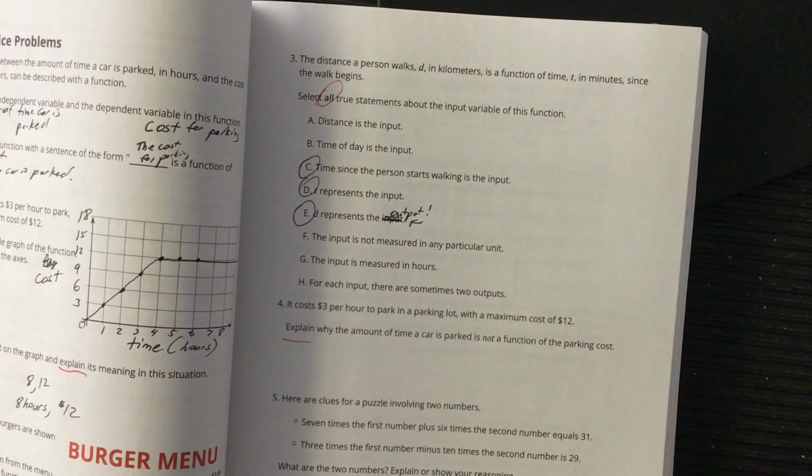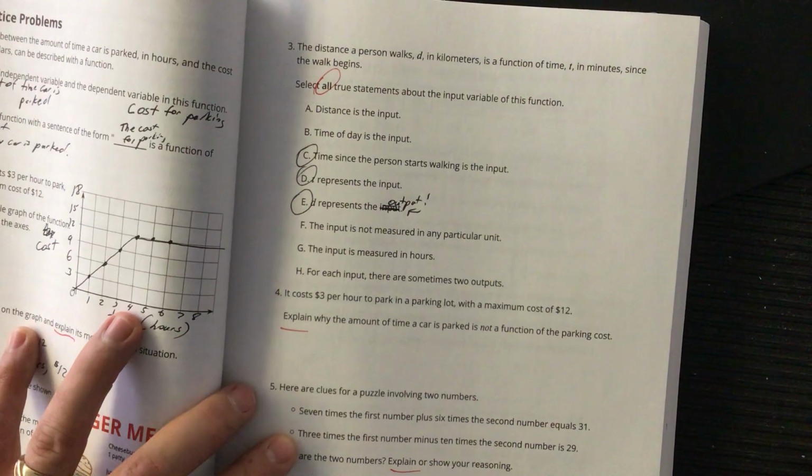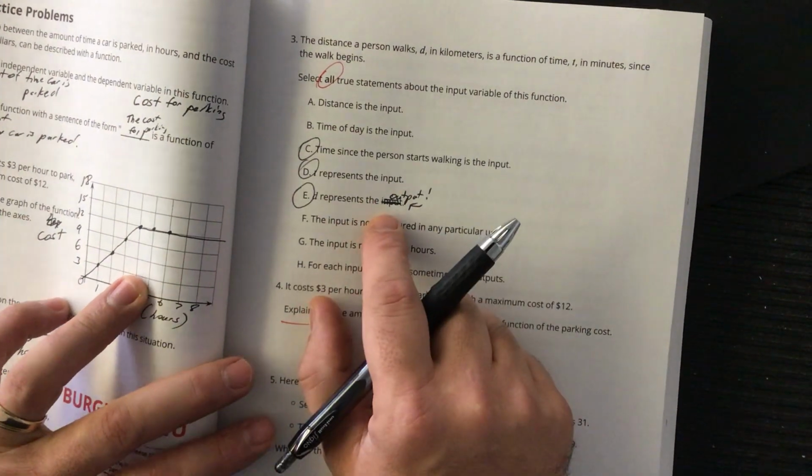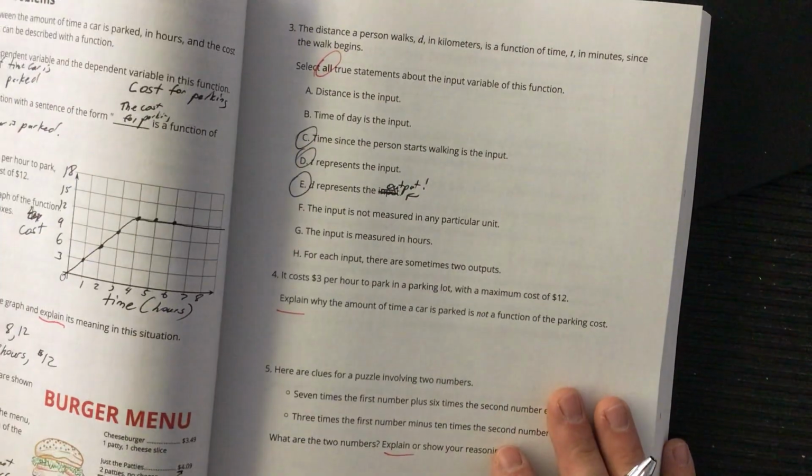Wait, the two things can't both be input. Oh, wait, that means output, yeah. If you didn't change the answer to E, they would both be input, which would not make sense.